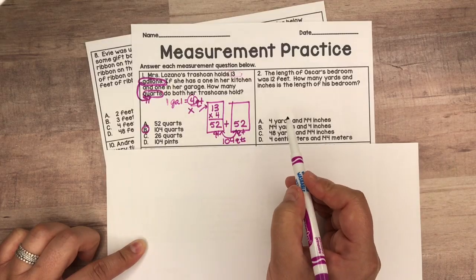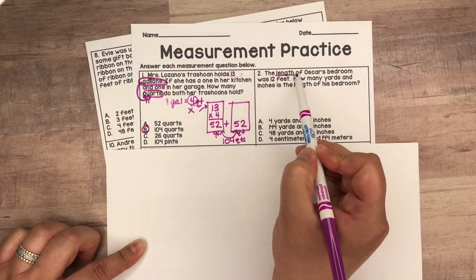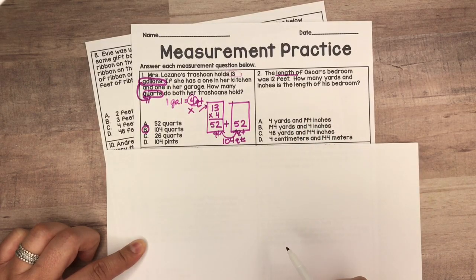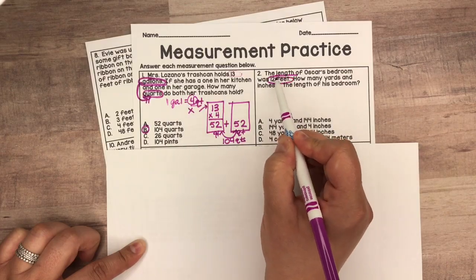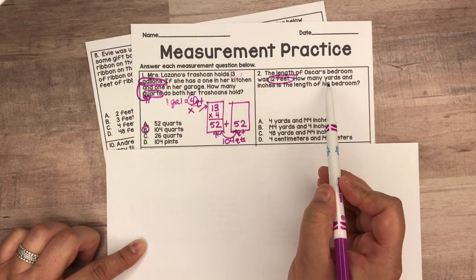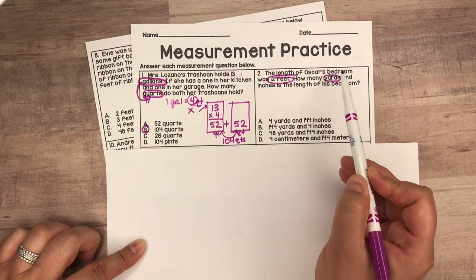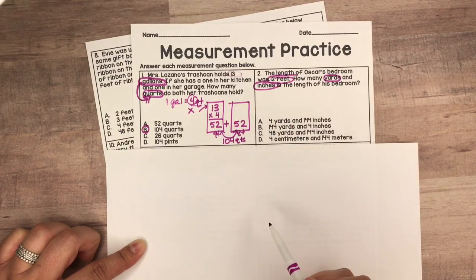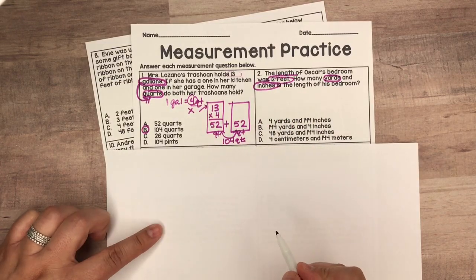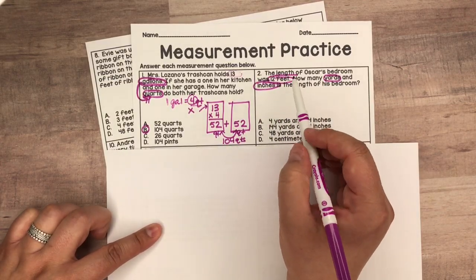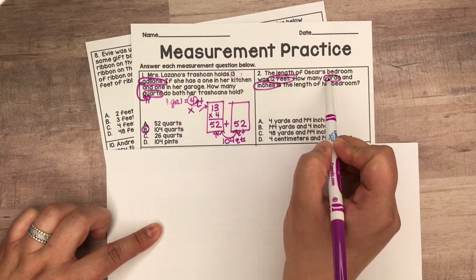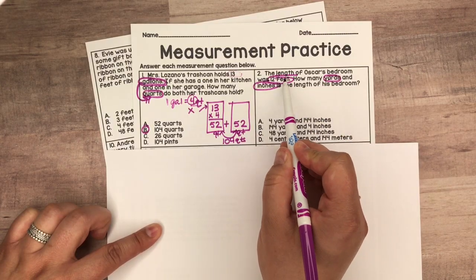Let's answer number 2 together. This one is about length. The length of Oscar's bedroom was 12 feet. How many yards and inches is the length of his bedroom? Well, I need to know the relationship between feet and yards and feet and inches.